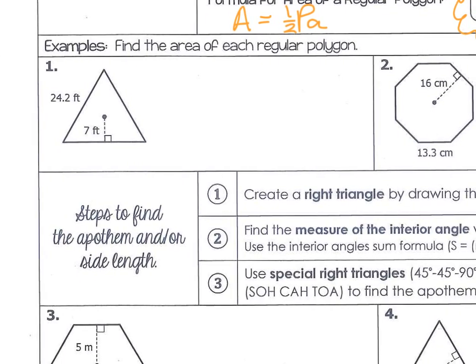So number 1 and number 2 are the easiest problems on the page. You wish that all your problems were this easy. Look at what they've given you. What does this represent? That's your apothem, isn't it? The apothem comes from the center to a side, so that's your apothem. A radius would have looked like this. A radius would come from the center to a vertex. So they have not drawn a radius in.